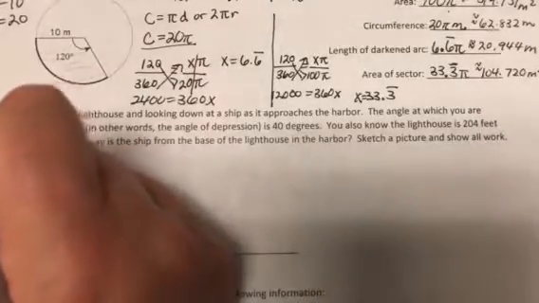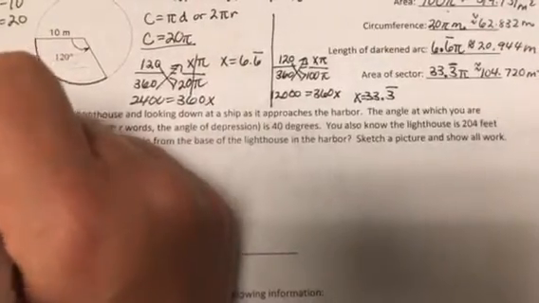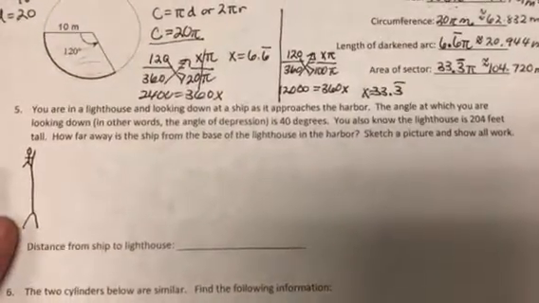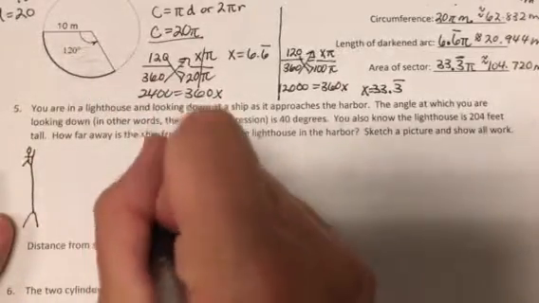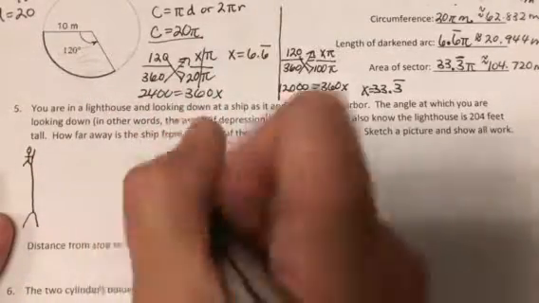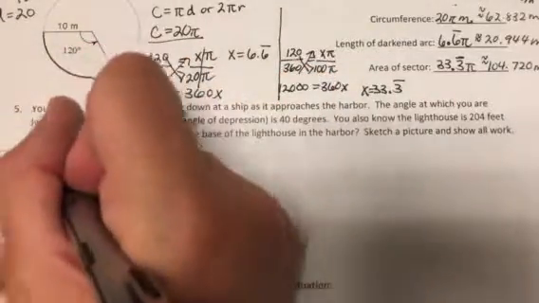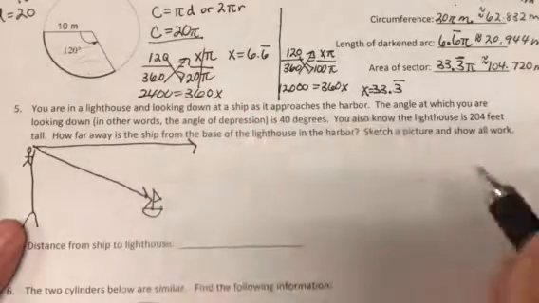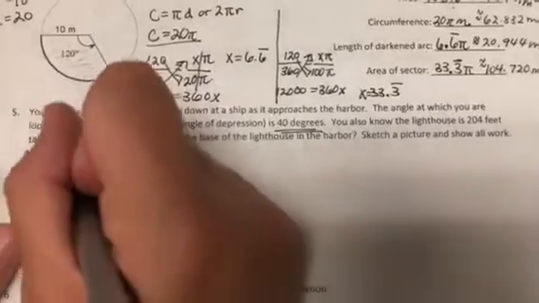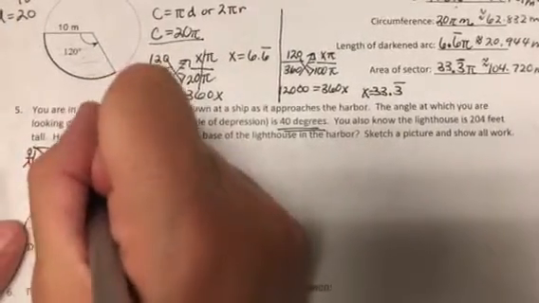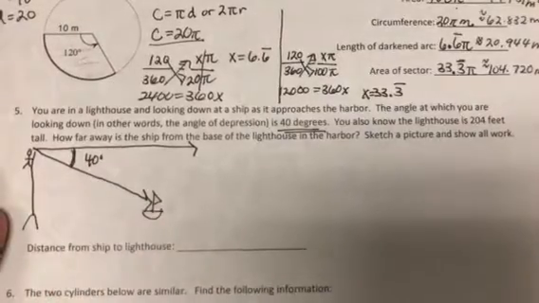All right, so here's my lighthouse. I'm just going to put a person up here. So you're in a lighthouse looking down at a ship. Let's say that this is our ship. So if that's our horizontal, and you're looking down at the ship at an angle of depression of 40 degrees, this is your 40-degree angle, not this, but this angle right here.